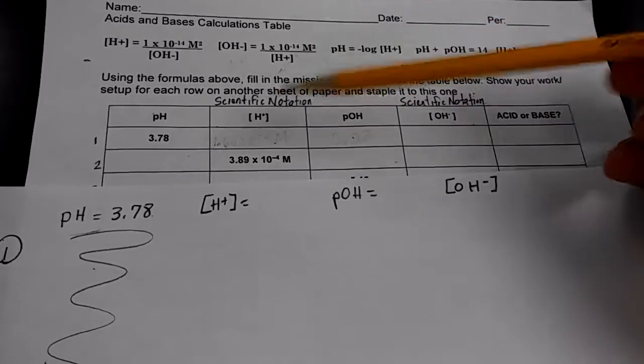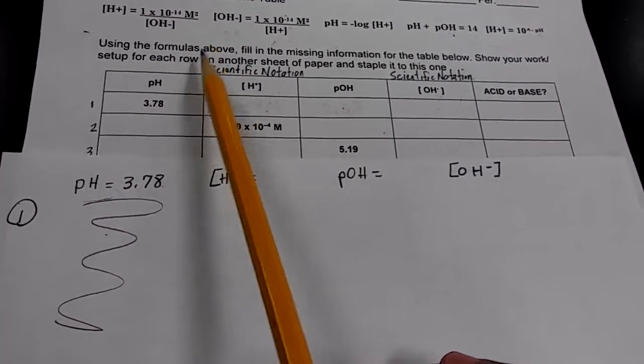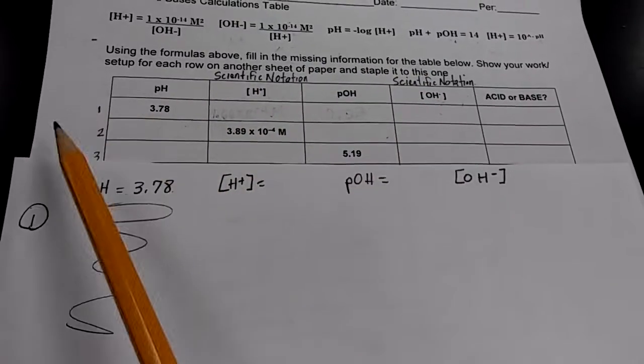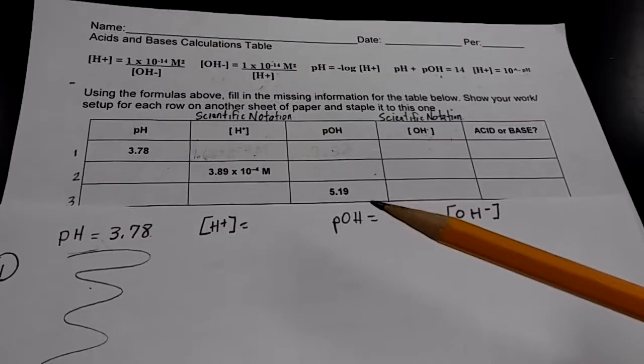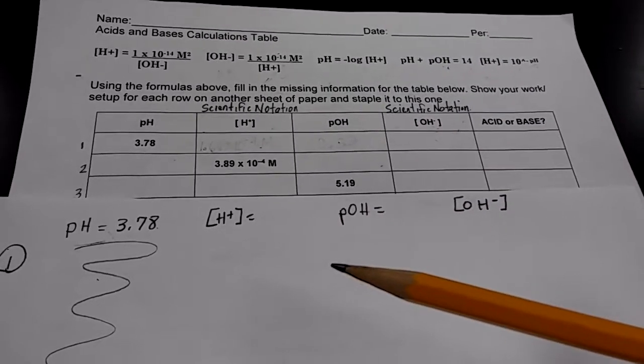All right, so today we're going to do the acids and bases calculations table, and the difference between this one and the one from yesterday is the fact that now you kind of have to decide which formula to use based on the information that's given to you, whereas yesterday it was given to you at the very beginning of every section, so you knew exactly what to do.